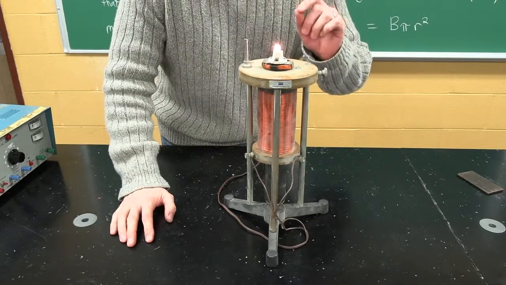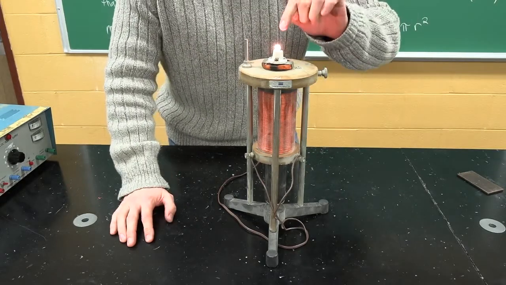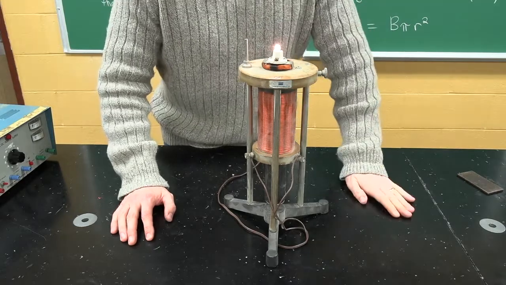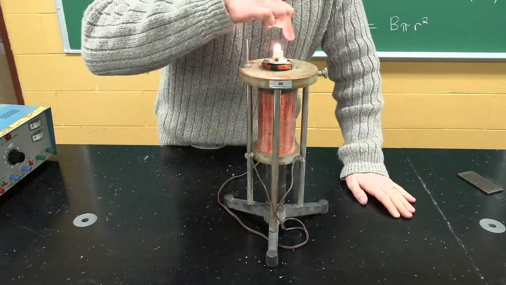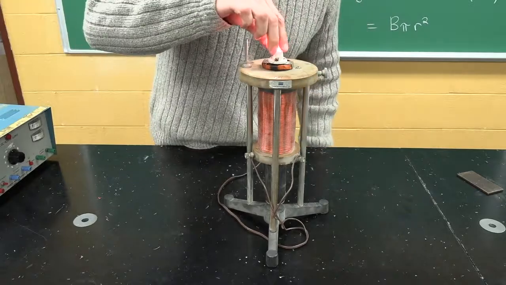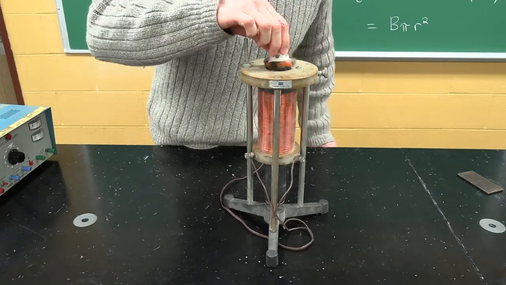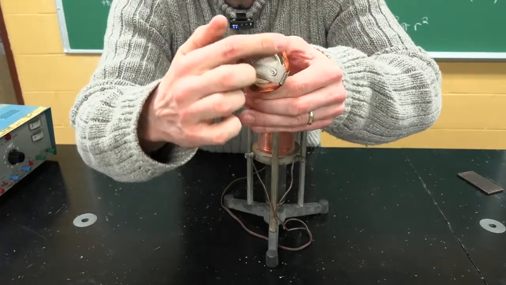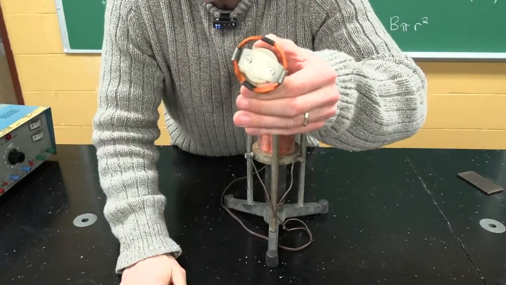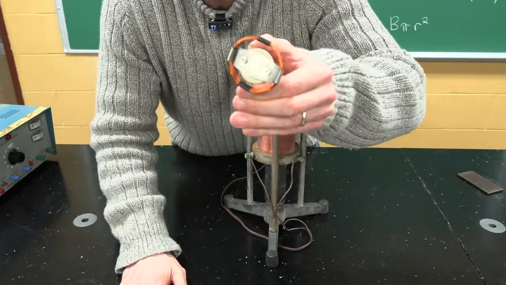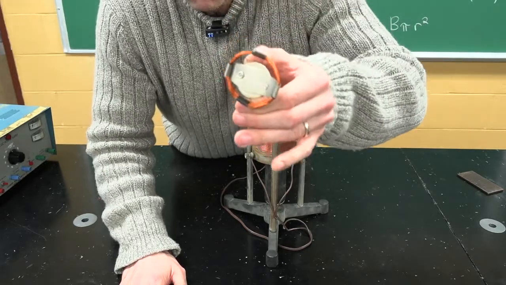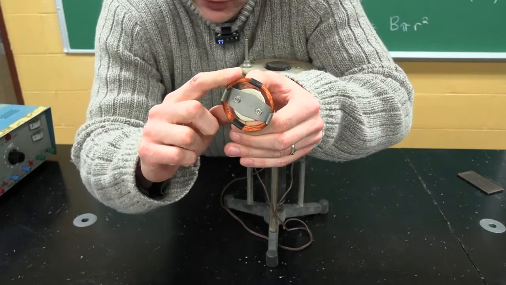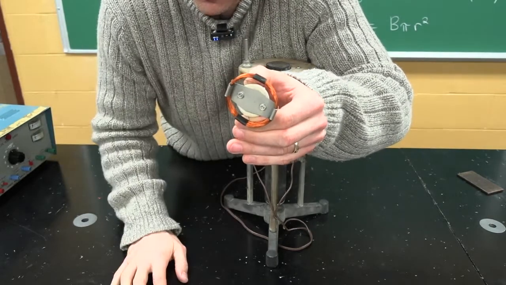Why does this demonstrate that the magnetic field changing through here creates an electric field? Because think about this coil. The electrons have to be propelled along this coil, first one way, then the other, which means they have to have a force on them, an EMF, an electromotive force.